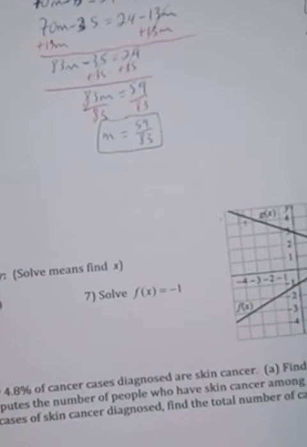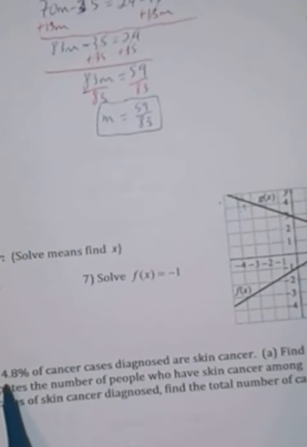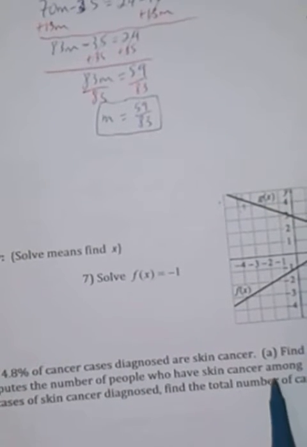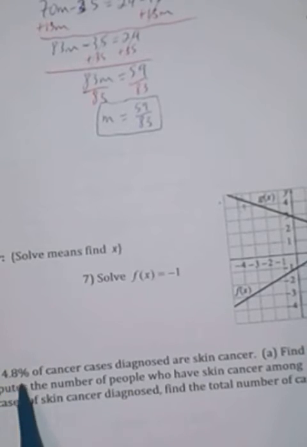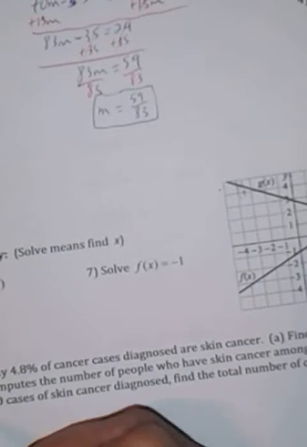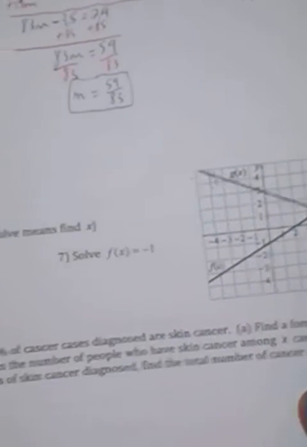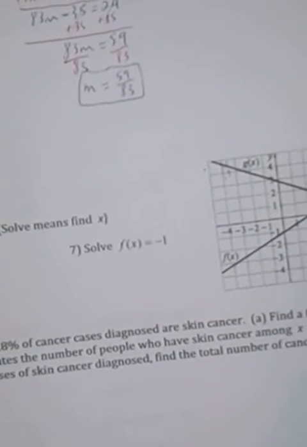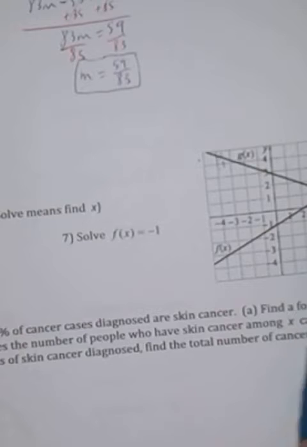Let's start number 8. So number 8 says approximately 4.8% of cancer cases diagnosed are skin cancer. Find a formula f of x for a function that computes the number of people who have skin cancer among x cancer cases. So the number of people who have skin cancer is 4.8% of cancer, right? And all you're going to do is just write that statement as an equation. The number of people that have skin cancer, which we were told to call f of x, equals 4.8% of x cancer cases.